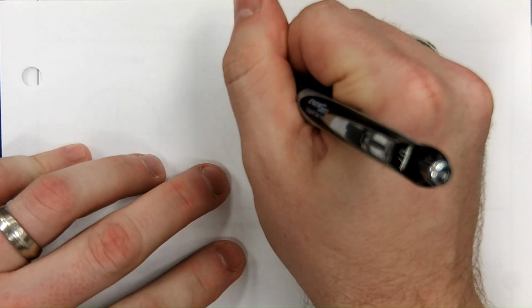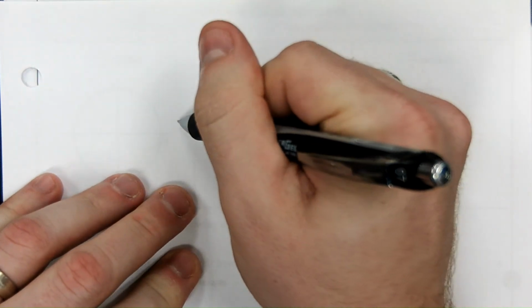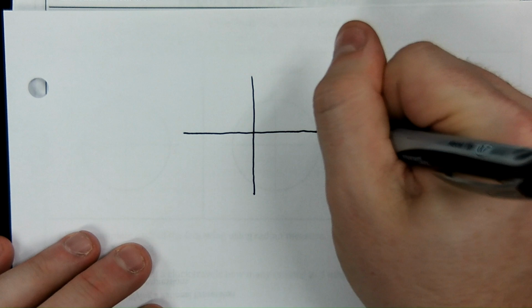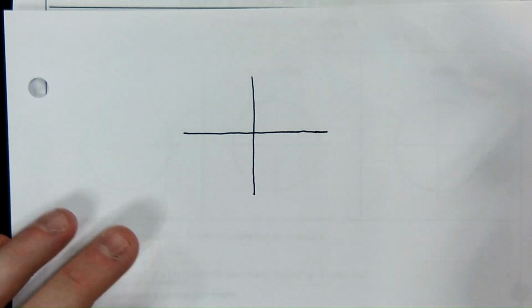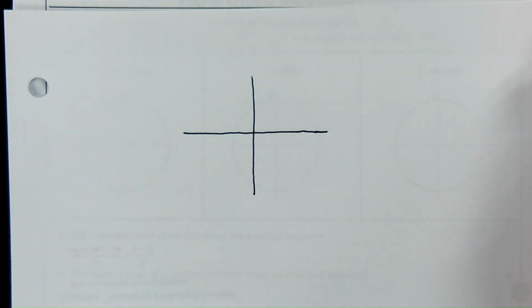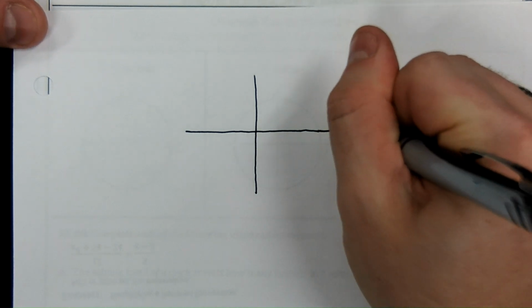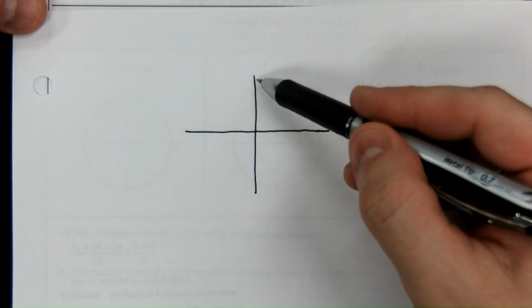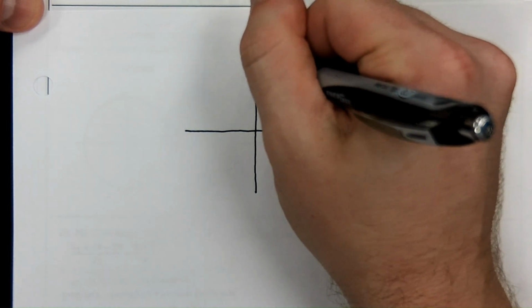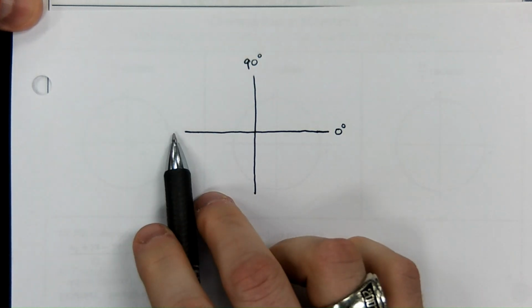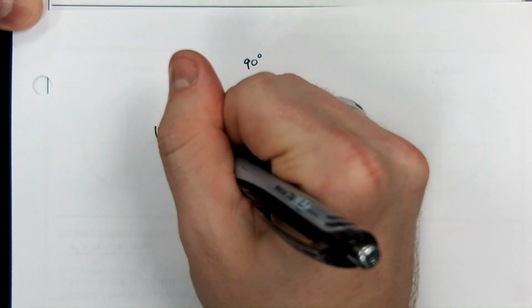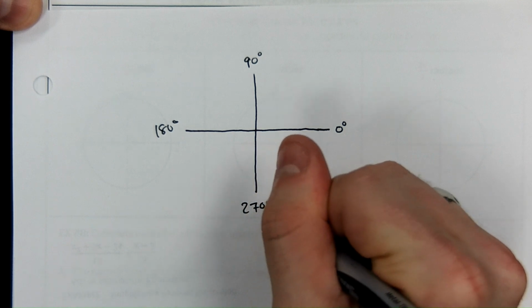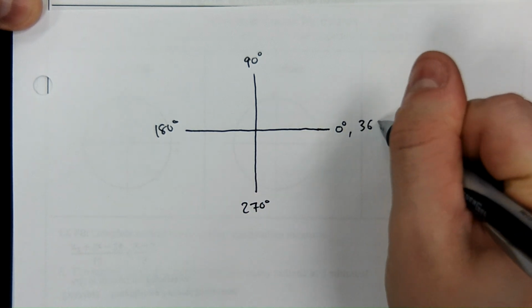I'm going to draw an XY axis. I'm going to pretend there's a circle going around it. Pretend you see a circle. Okay? Can we agree that right here is 0 degrees in standard position? Then what would this be in standard position? 90 degrees. What about this one? 180 degrees. Right here, 270 degrees, and yes, this is also 360 degrees.